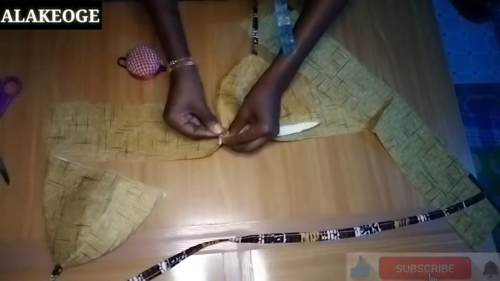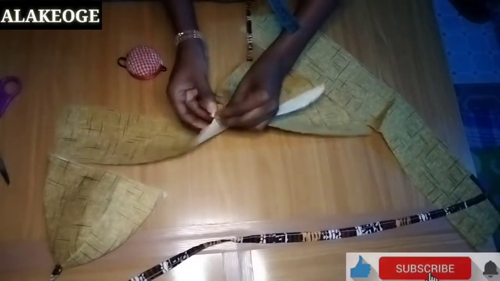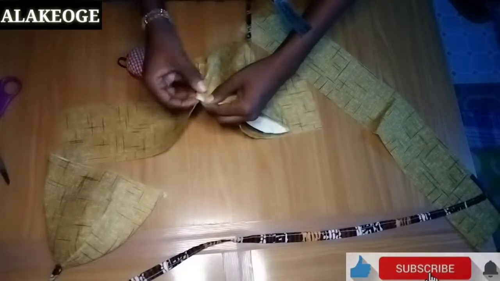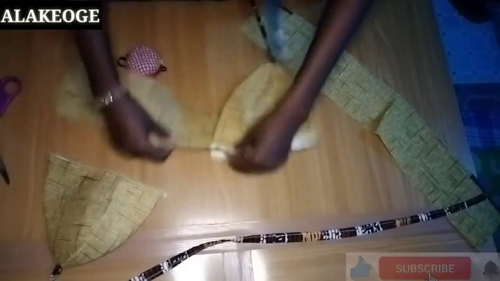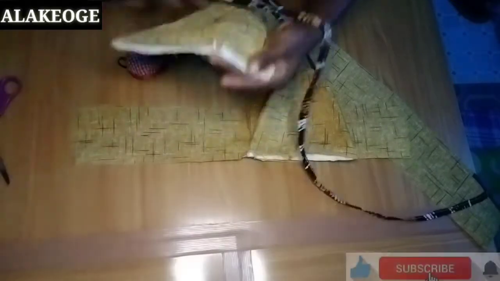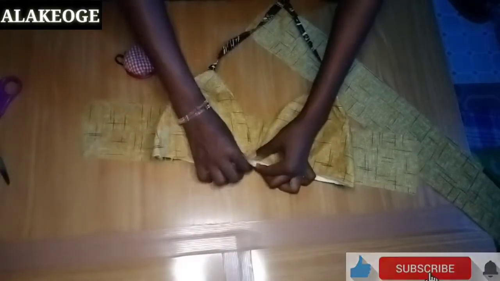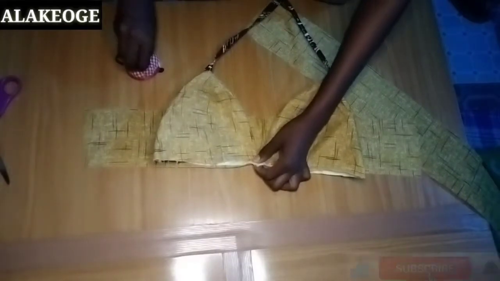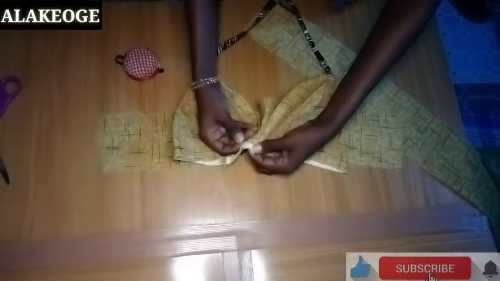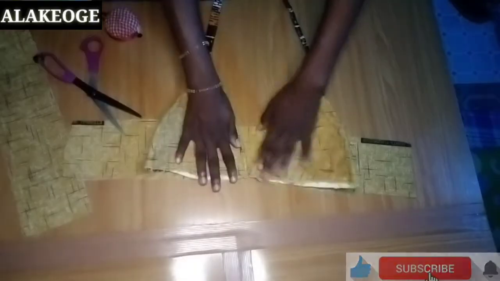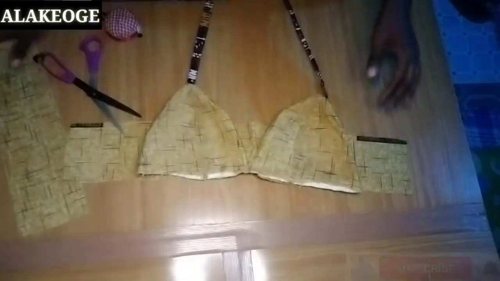At this point you're going to need to pin it down. It may not be easy because you've padded this already and it will be kind of heavy. So bring the second cup right beside the first one that you pinned down. Pin the second cup down too. Can you see how it's looking? Make sure you pin it very well, no space in between.